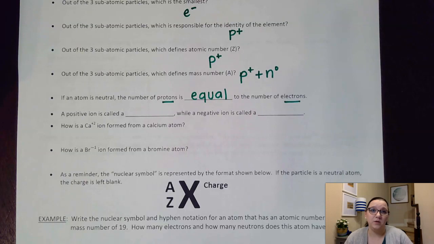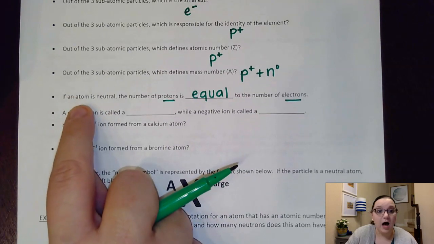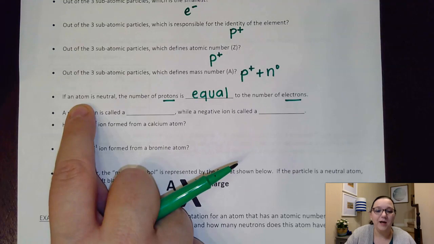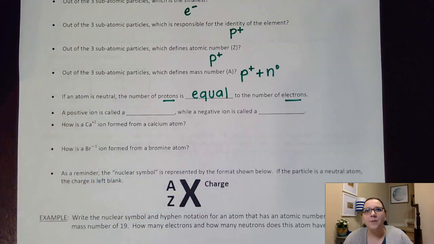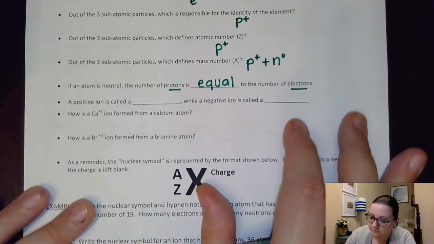The only time we can assume that numbers are equal is if I have an atom, I can assume that the proton and electron count is the same. If I had an ion instead of an atom, I can no longer make that assumption. I would have to be given some additional information in order to figure out my neutron count. I could not do it strictly based off of proton and electron count. I would need more information.